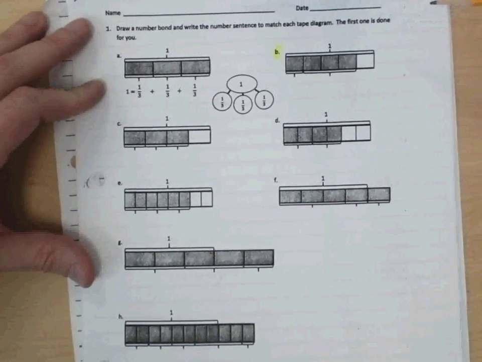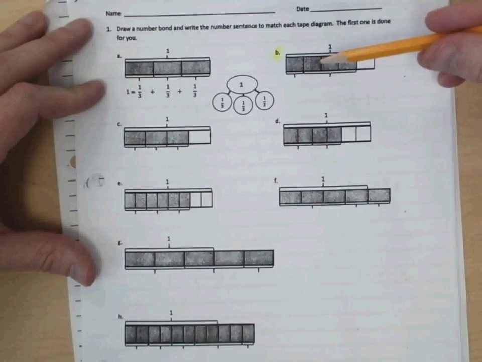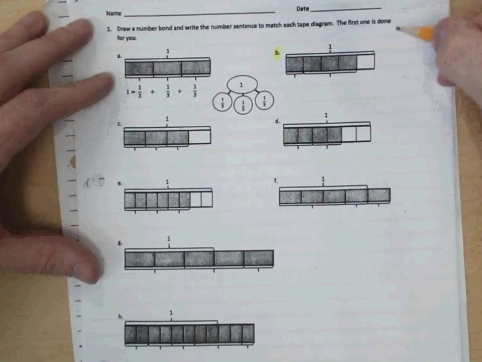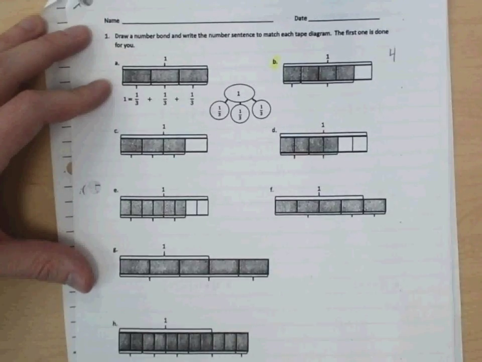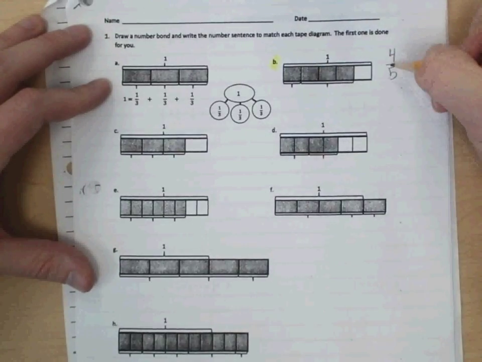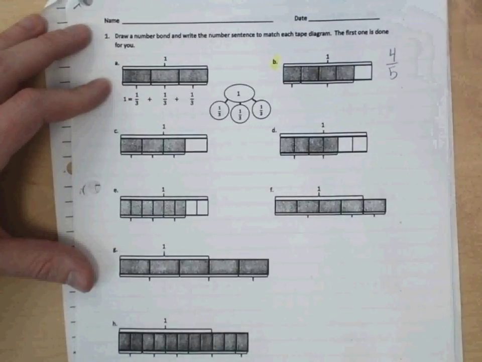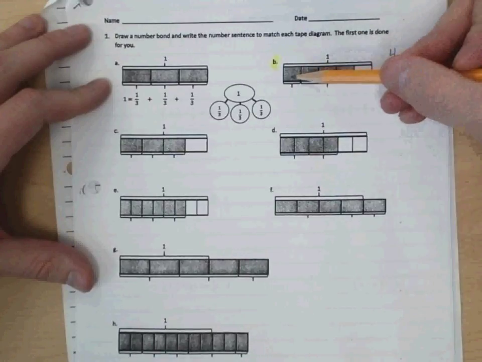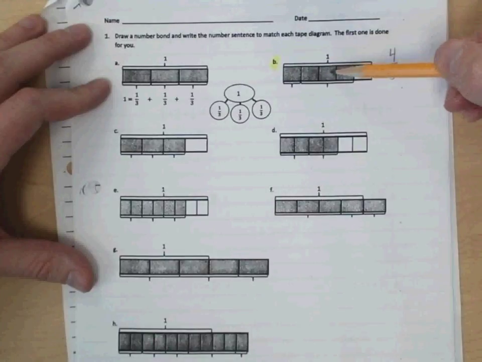And so the three questions that I always ask the students are, one, how many do you have shaded? In this case, we have 4 pieces shaded. And then I ask them how many are in the whole. In this case, the whole is 5. So we have 4/5. The big question is, what is each piece worth? And this is the unit fraction. So each piece is worth 1/5. So we have 1/5, 2/5, 3/5, and 4/5.